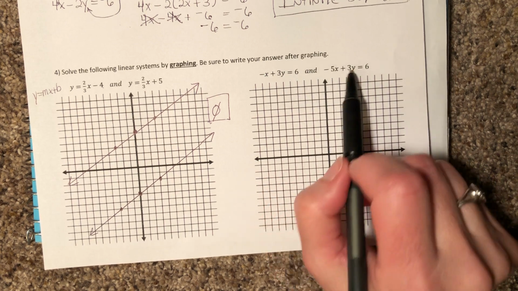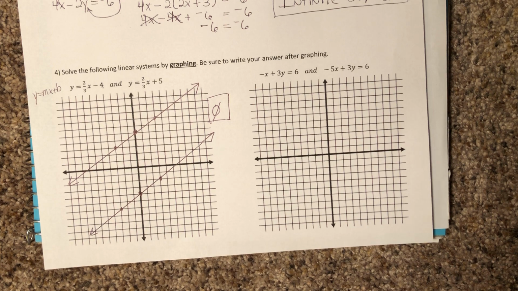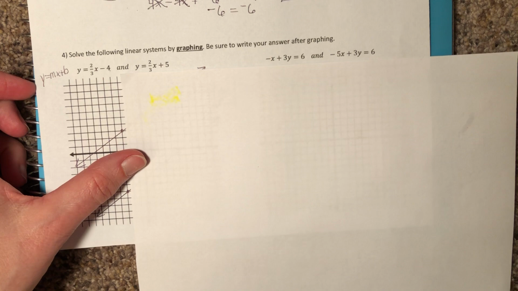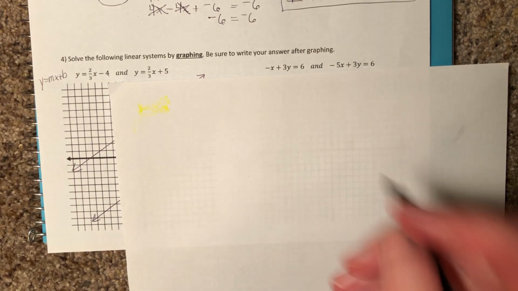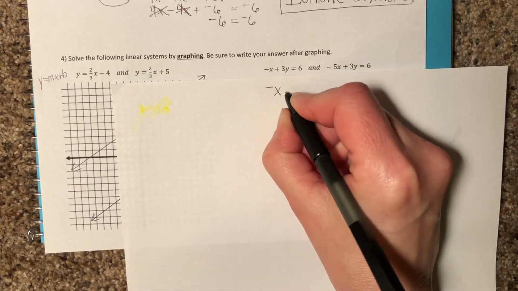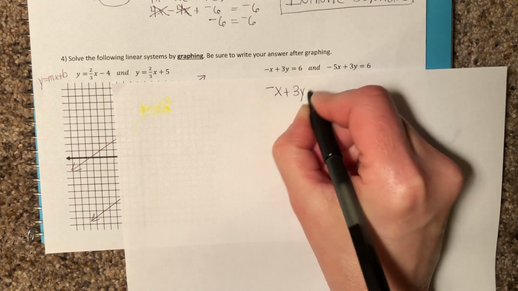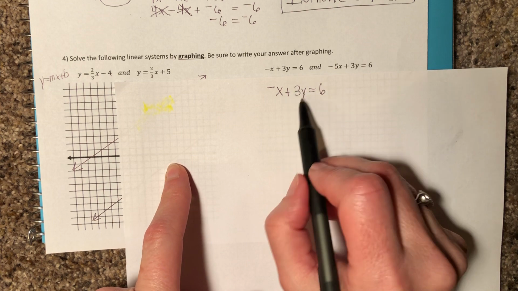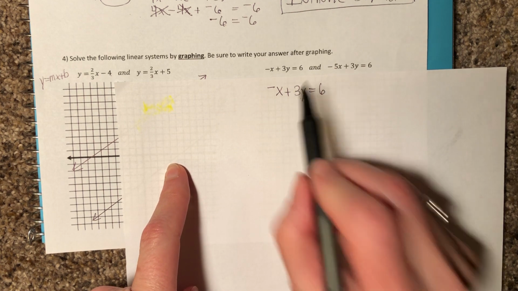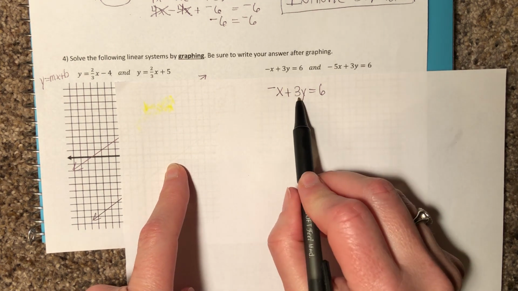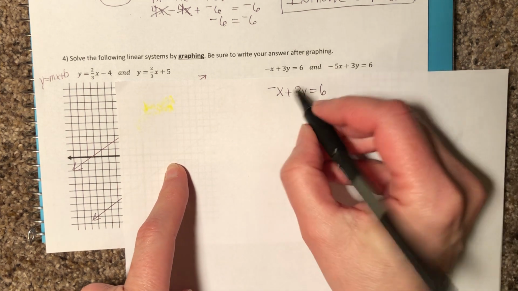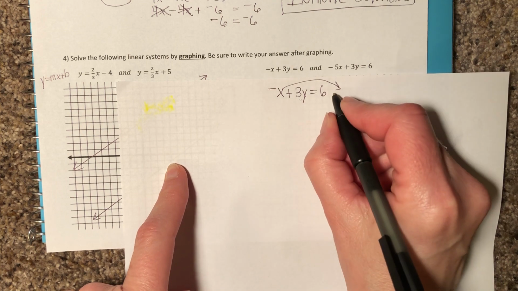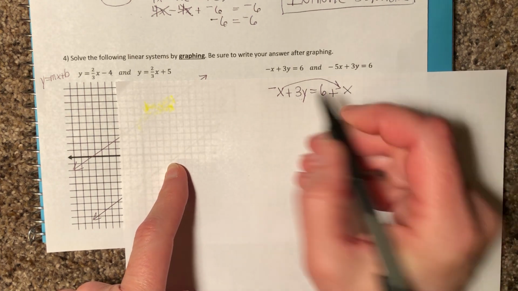Now, neither is in graphing form, so I think I better, here, I'll grab some paper. I'm going to rearrange the left one to solve for y. 3y equals 6. Now, you remember when you rearrange them, you want to look at the y term first, and you want to make sure that's positive. It already is, so I'm not going to touch the y term. Instead, I want to move the negative x to the other side, so it's positive x now.